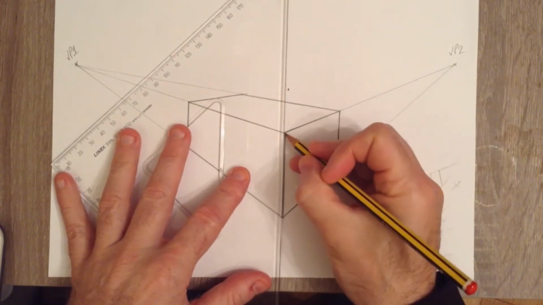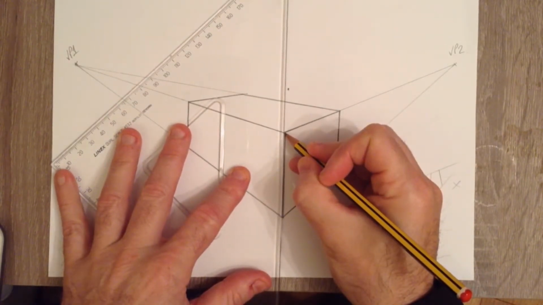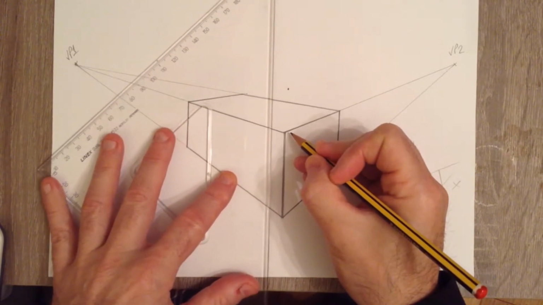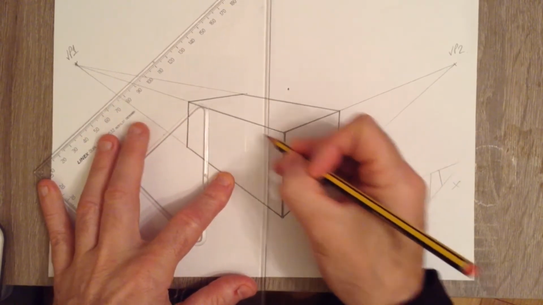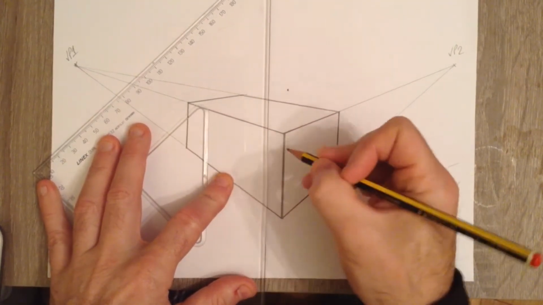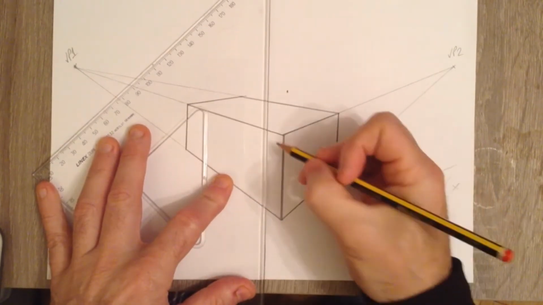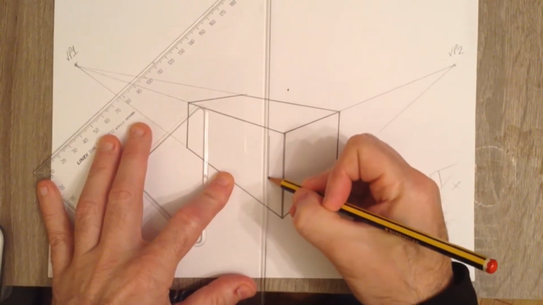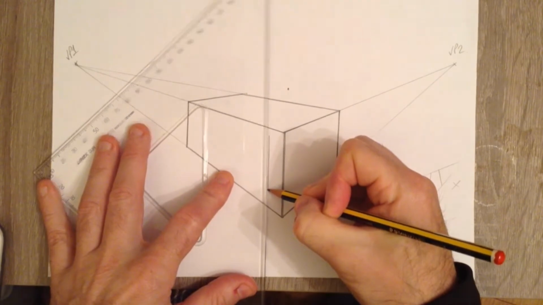So I'm going to put my straight edge onto my leading edge here. I'm going to slide it across. I'm going to put a big window on here, and effectively I'm going to draw a four-sided shape. It's not a rectangle because it gets smaller going in the distance, but this is the height of the material which I'm going to take away.